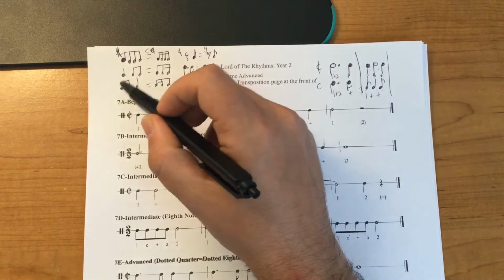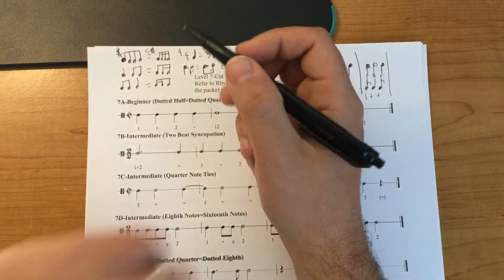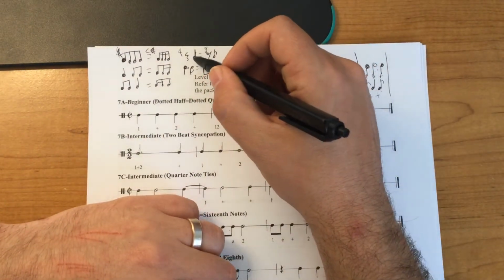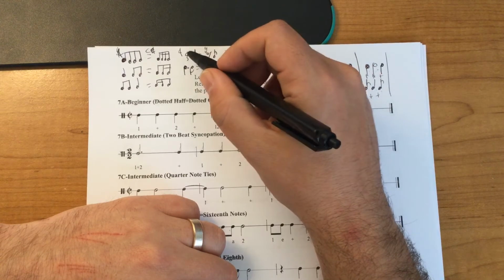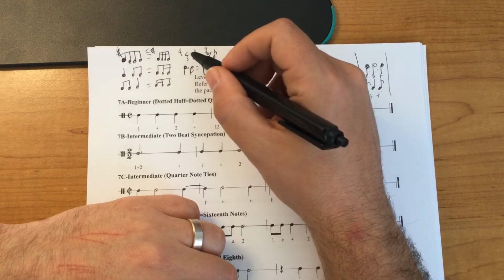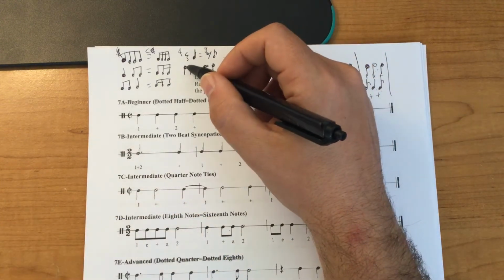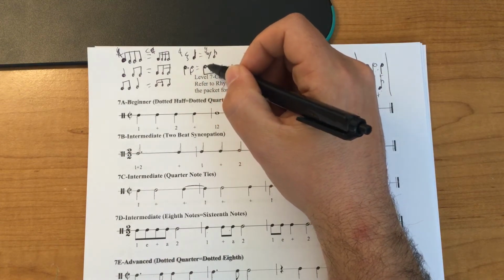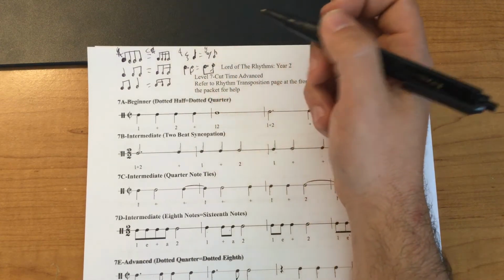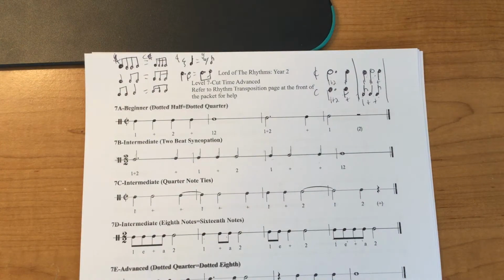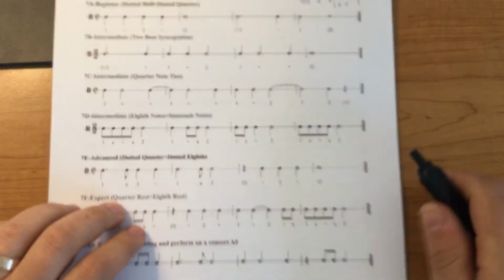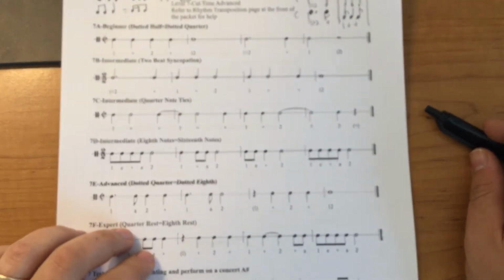This is 1 E and 2 E and 3 E and. This quarter rest, quarter note is like an eighth note rest and an eighth note. Rest and 1 and 2 and. And our dotted quarter note, eighth note is the same as our dotted 8th 16th that we learned in level 5. Okay. And there's some slight variations on them, but we'll deal with them as they come. Okay. There's the top of the page.